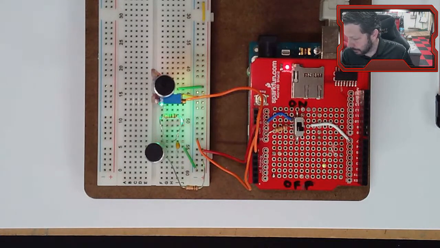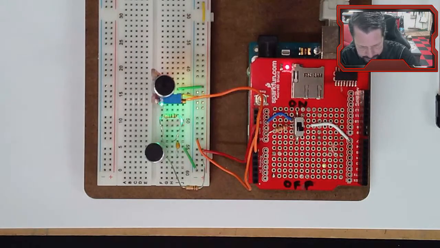Now let's unplug my Arduino so it's not just sitting there in the way. Get it out of the way. Wow, it's wrapped around everything. Just move that. All right.